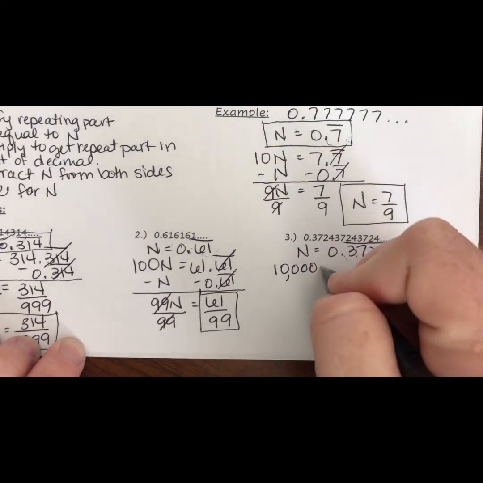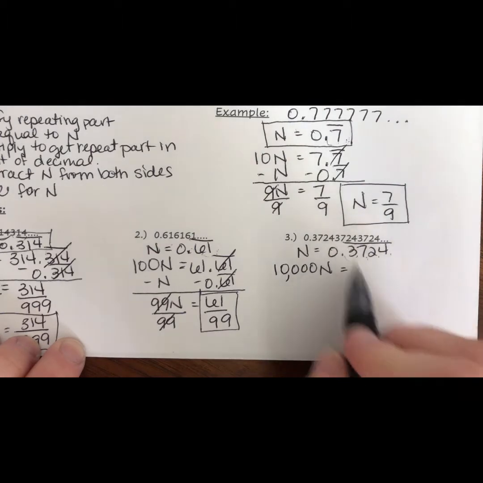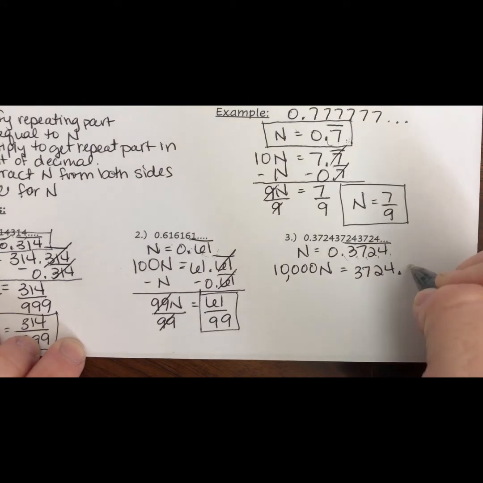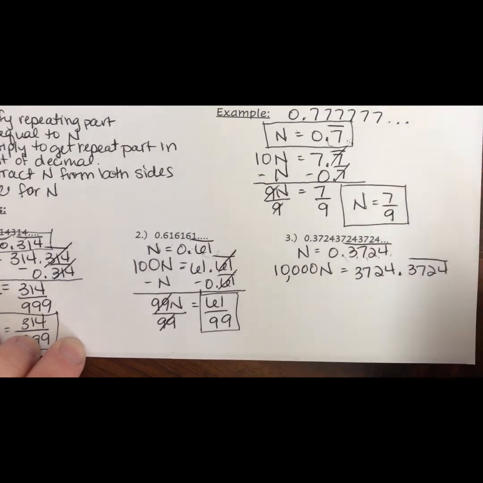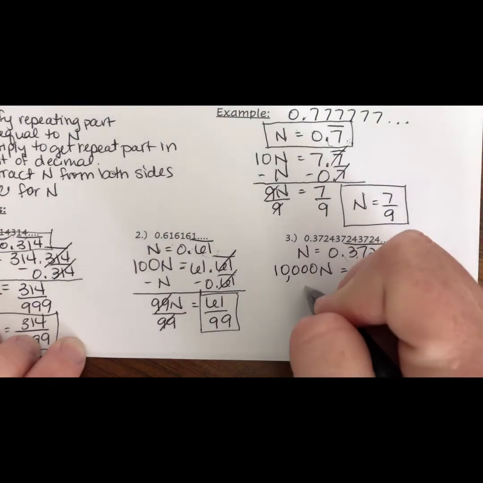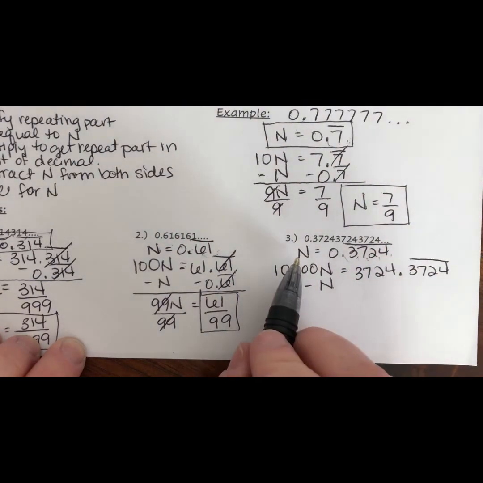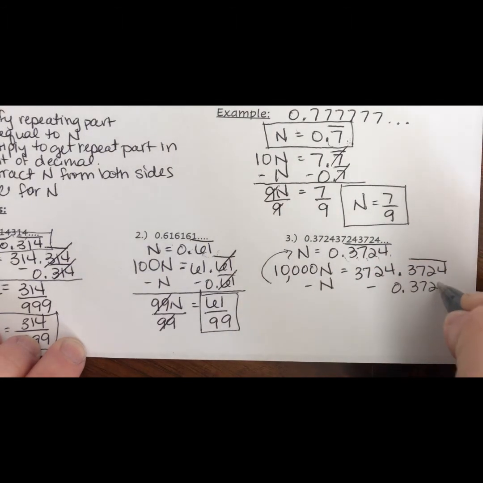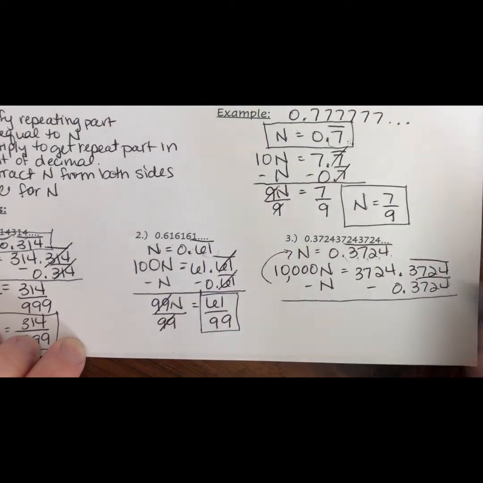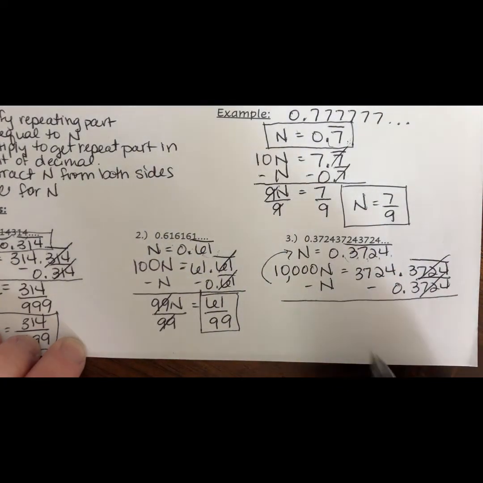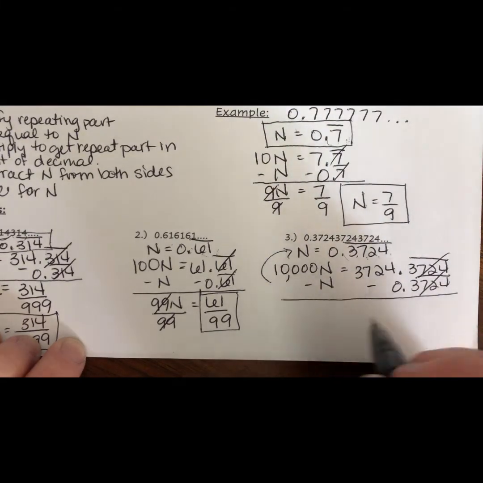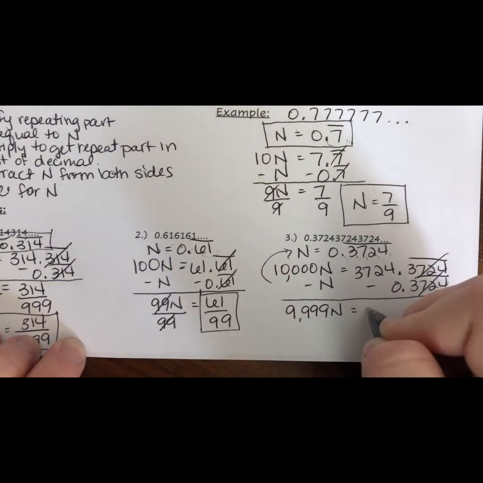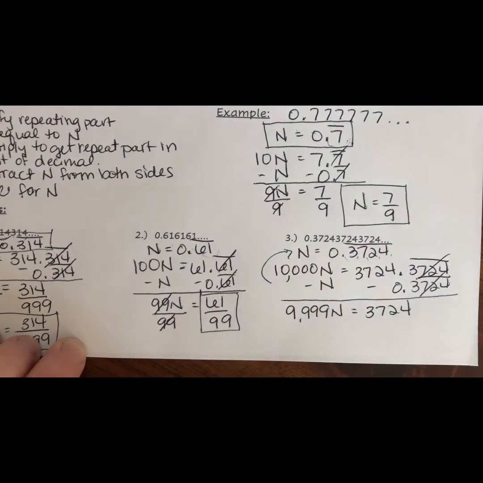That's 10,000 times n equals, and then all of that repeating part moves in front of the decimal. 3724. And then it's still there behind the decimal. It keeps on repeating. 0.3724 repeating. Then I subtract n from one side, and I subtract what n is equal to from the other side, 0.3724 repeating. So this repeating part gets canceled out, and I'm left with 10,000n minus 1n gives me 9999n equals 3724, and I just canceled out the repeating part.